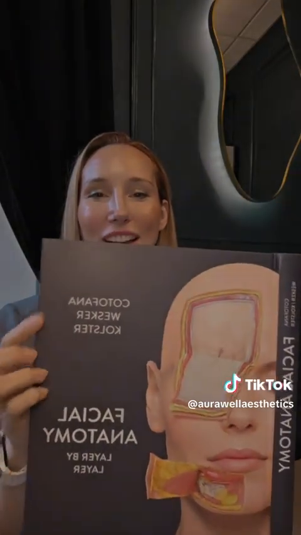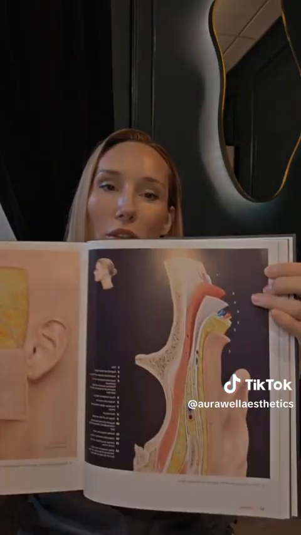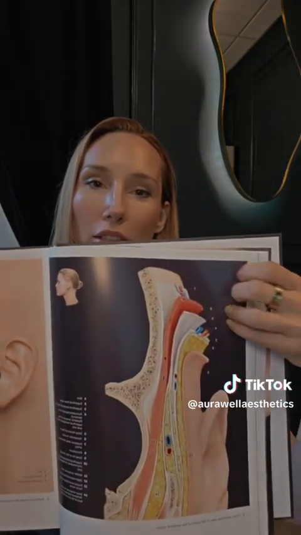All right, so I'm going to begin with a little bit of story time. I have this book from Codafana, and it's a facial anatomy book. I like to bring it to your attention because we have to look at the face in layers. Maybe for some of you not in the medical field this is a different topic, but when we're learning facial anatomy, we look at the layers of the face.